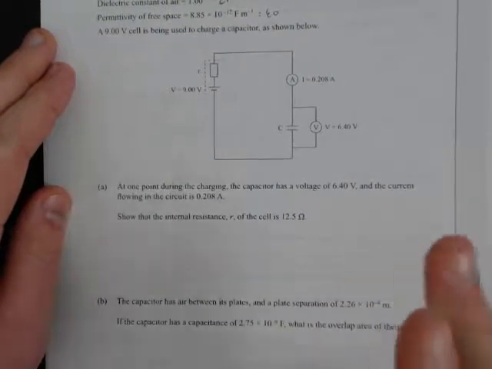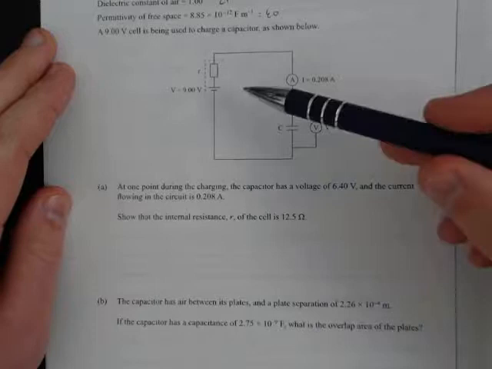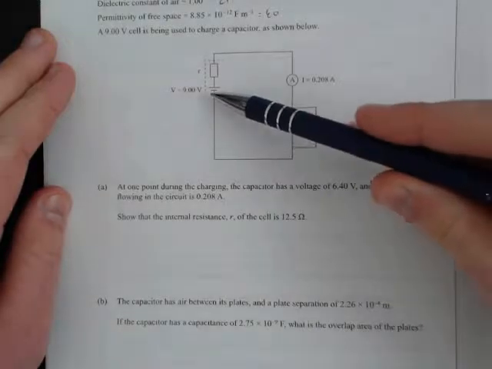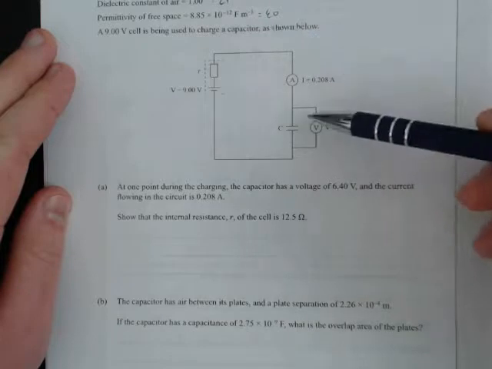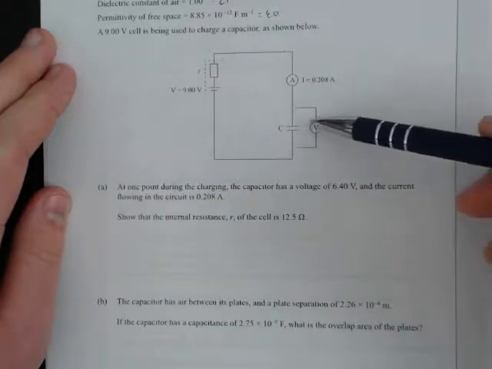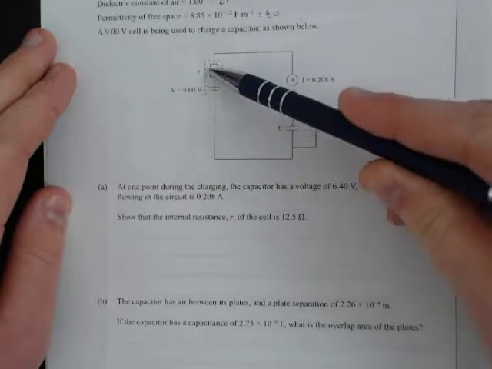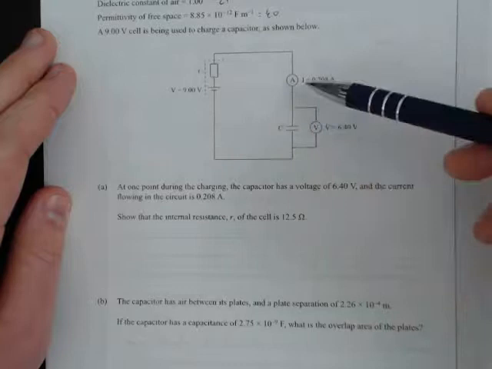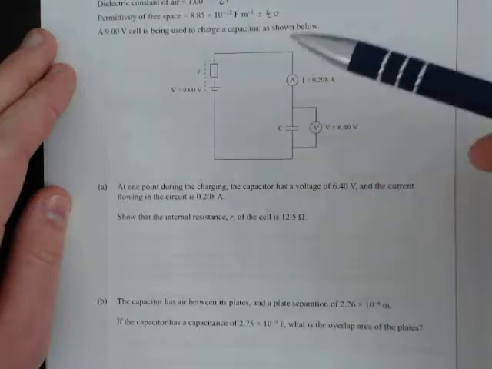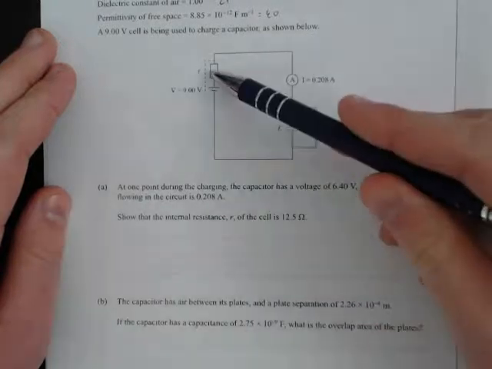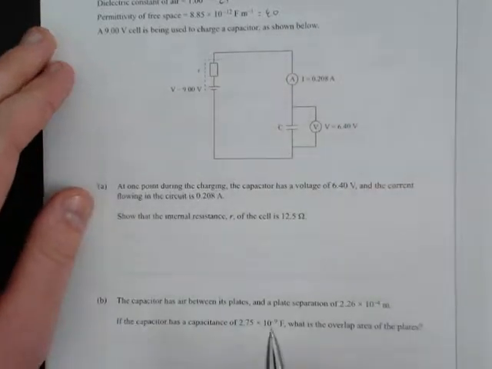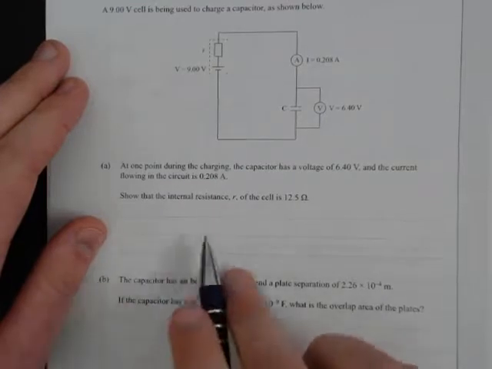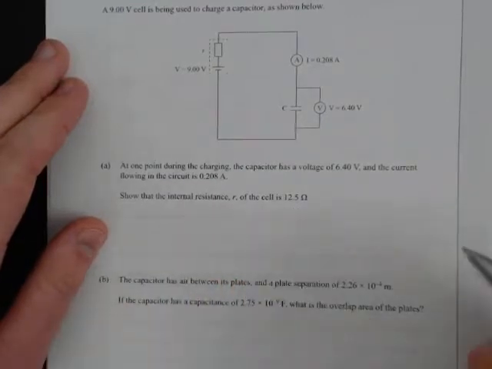So there are two ways to go about this. The first way would be to notice that we have 9 volts coming out of the battery going round to the capacitor. If we subtracted off the voltage that the capacitor currently has across it, we'd get the voltage across this resistor, and then we could work out the resistance from that voltage and the current. But that would just demonstrate the answer, it wouldn't actually show that the internal resistance is 12.5 ohms.